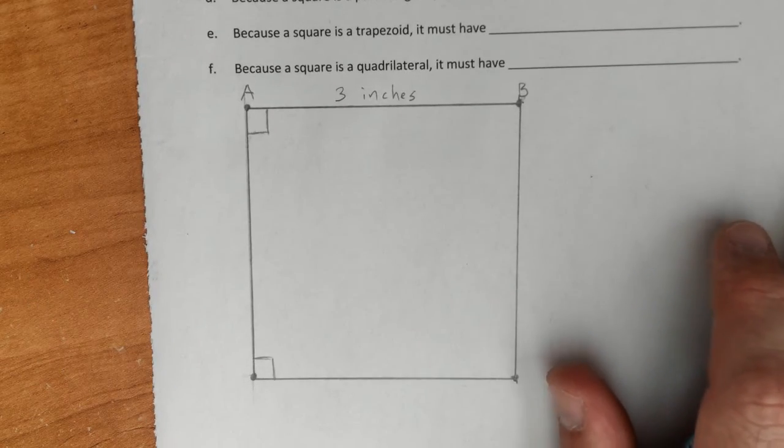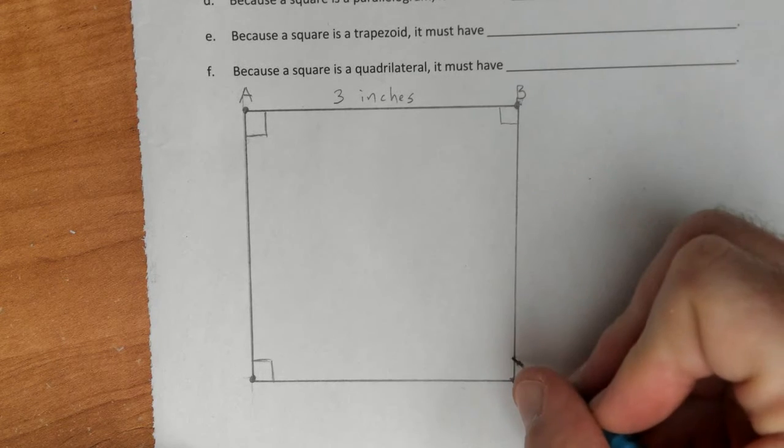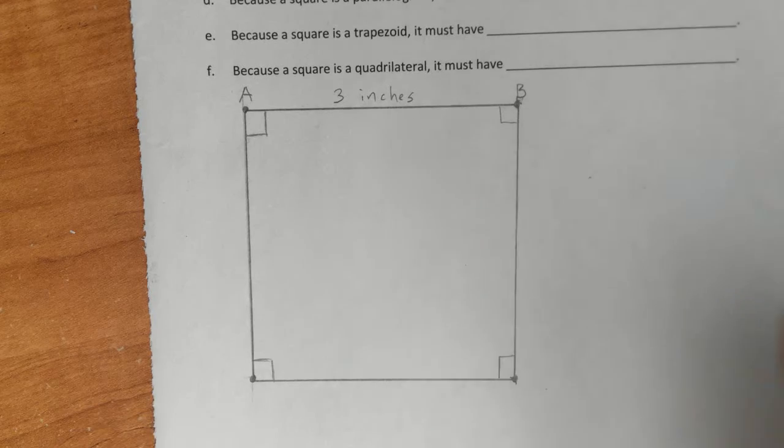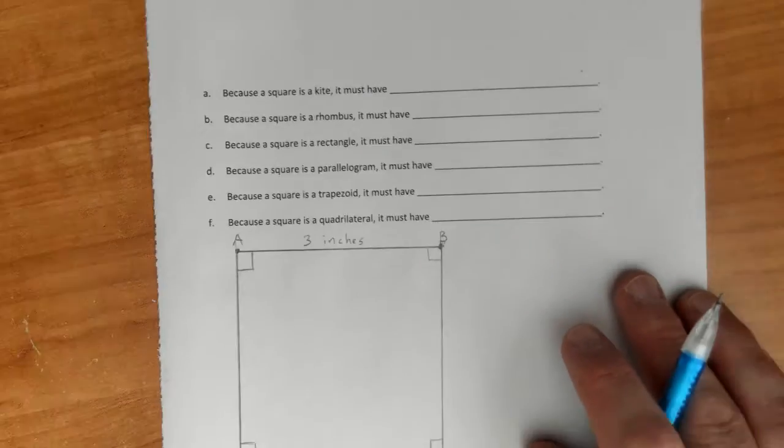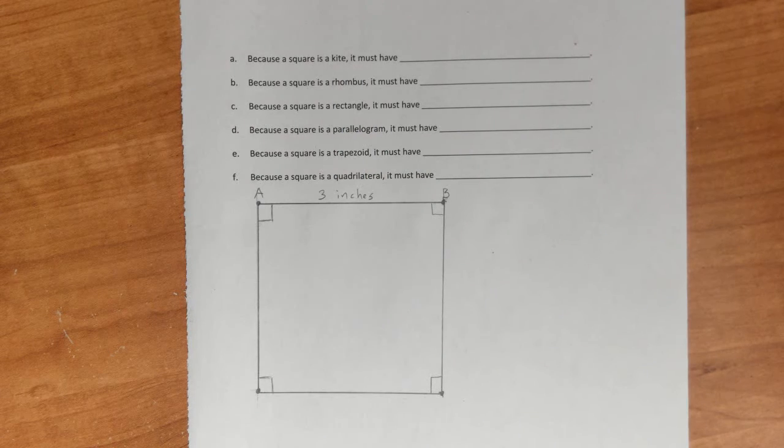Okay, so here's our square. Here's our square. Hopefully it looks pretty good. Maybe not as perfect as it could be, but I think it's satisfactory. Go ahead and straighten that out a little bit. There we go. Okay, so here's our square. Now we can go through and use this to answer some of these questions.